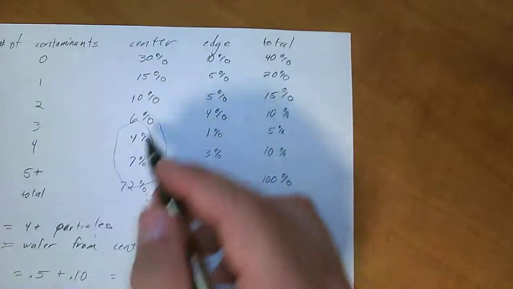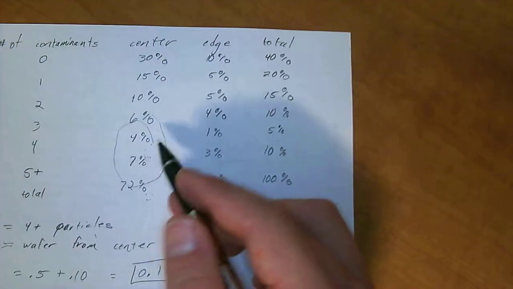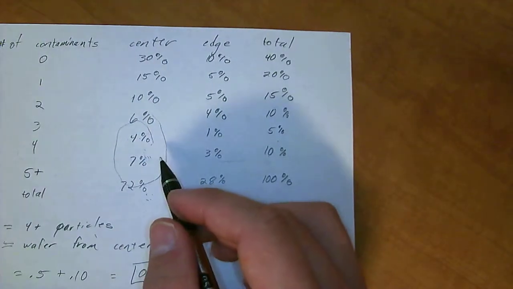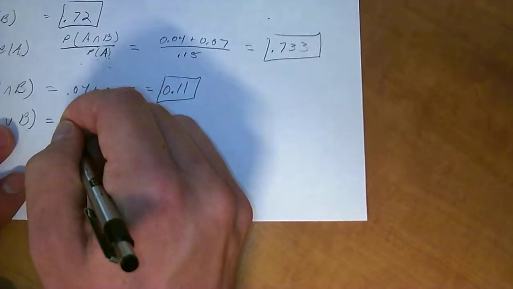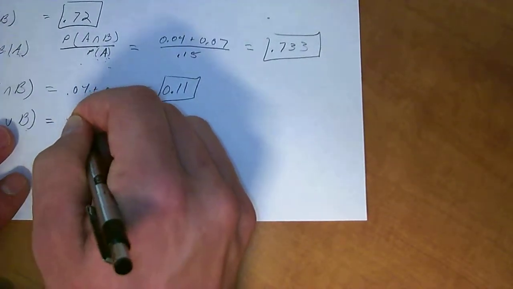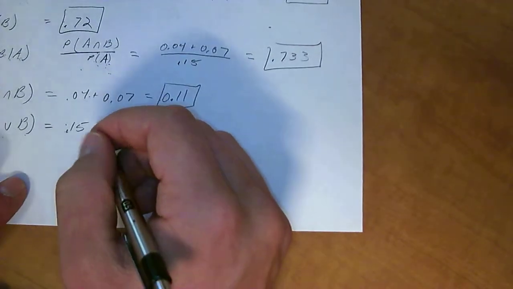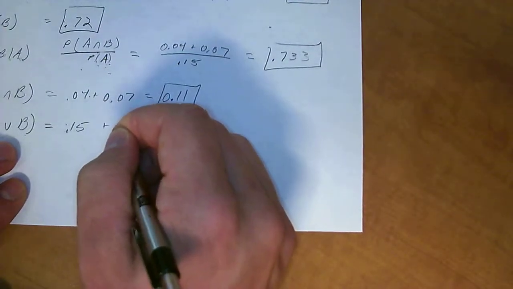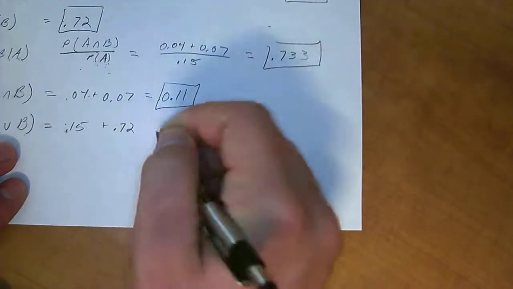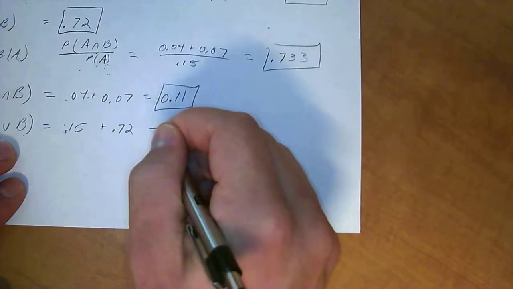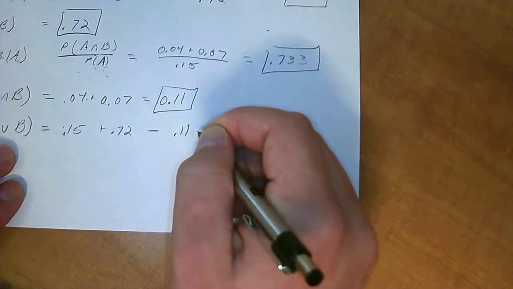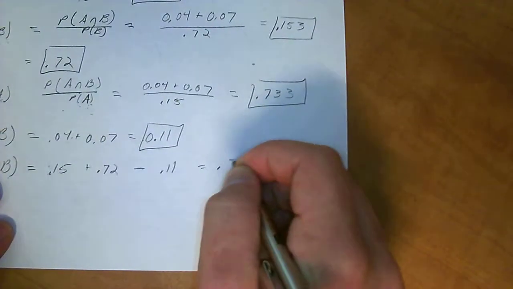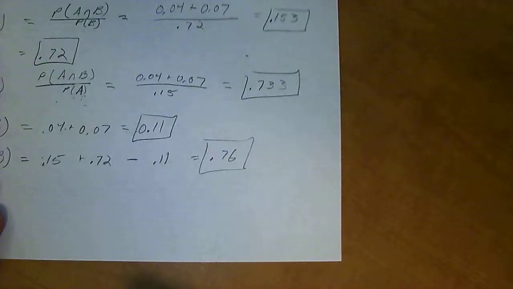So we have to subtract one of these out. Otherwise, you include it here, and then you include it again when you take these two, when you do the union of something. So we have 0.15, which is the probability of 4 or more, plus 0.72, which is the probability of from the center, minus the overlap, which is 0.11, the 0.07 plus 0.04 right here. And this will give you 0.76.